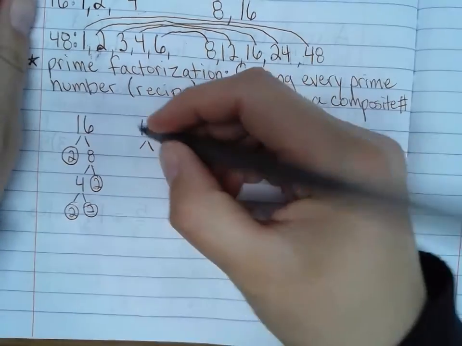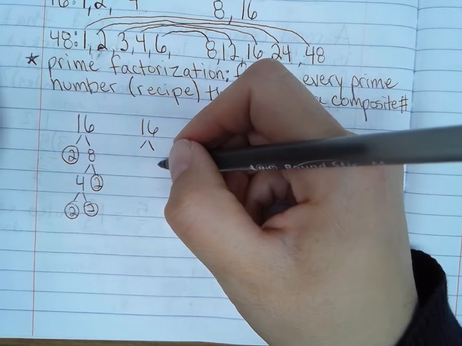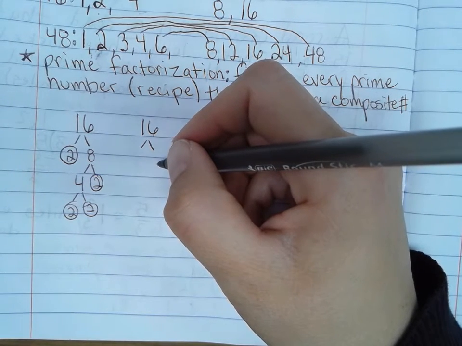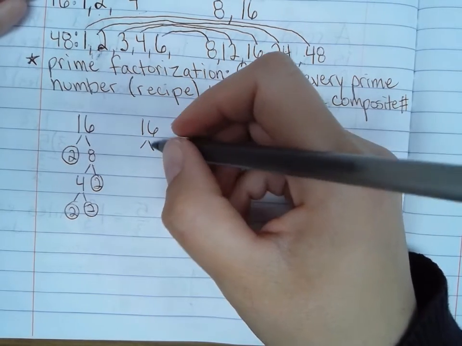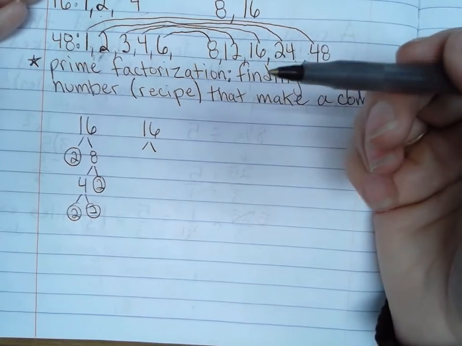So, what if I decided I wanted to do 1 and 16? Does that help me? No. Since 1 isn't prime, we don't bother doing it. And then we're stuck with the same number. So, we want to think of two numbers that multiply to get 16 that aren't 1 in itself.